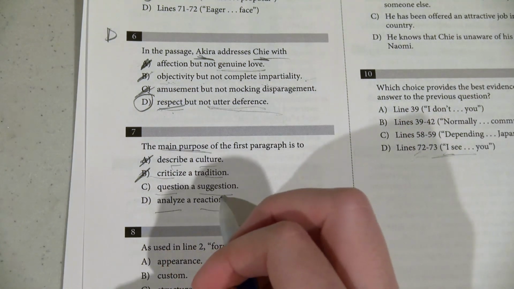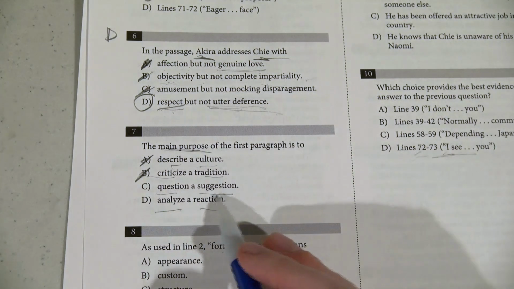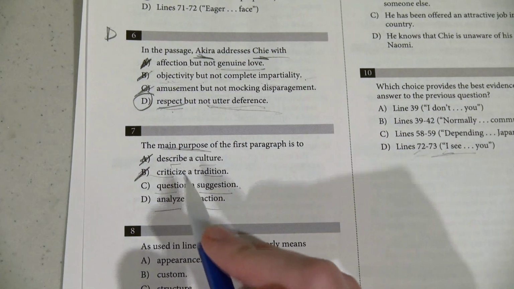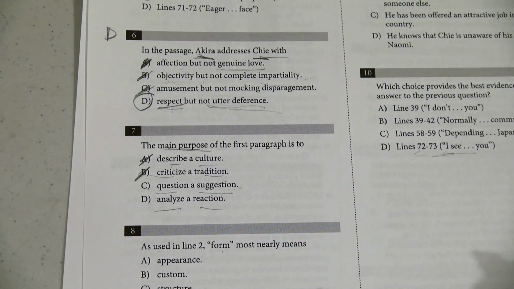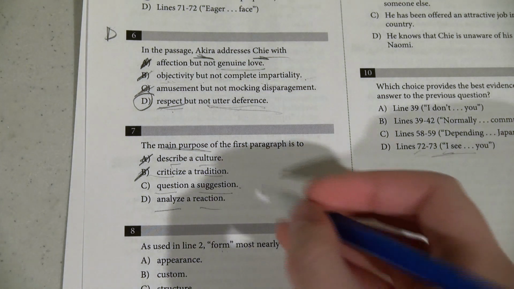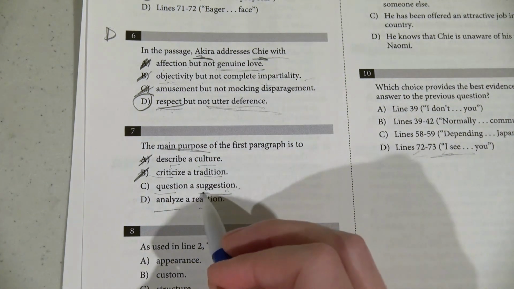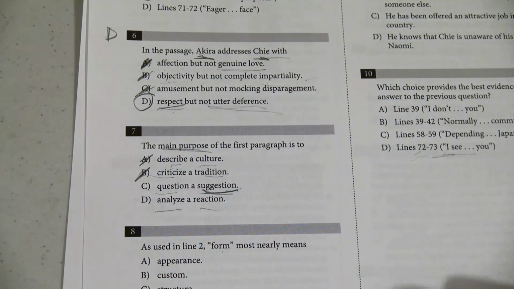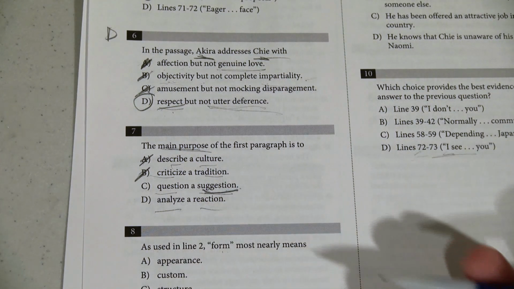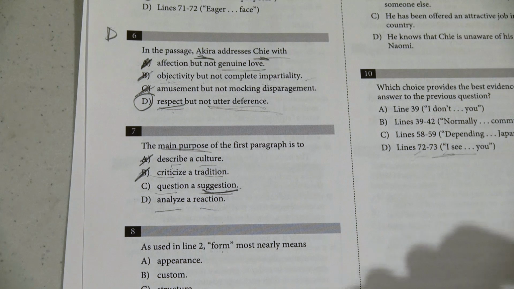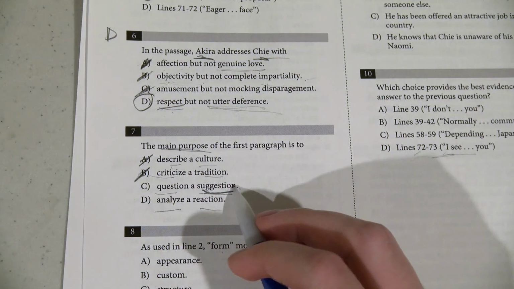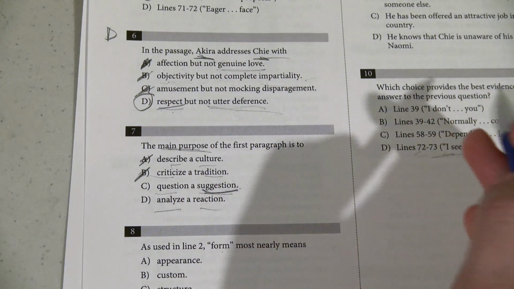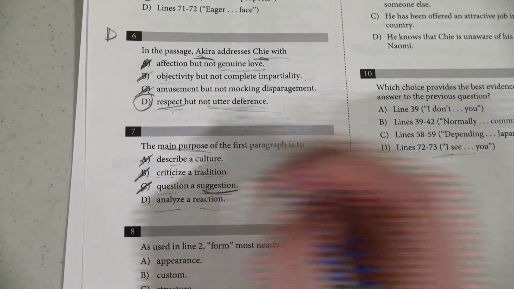Now, question a suggestion. You could be really tempted to pick this one because of the word question, because there are two or three questions within that paragraph, but you have to keep in mind suggestion. Like, what suggestion is it questioning? The fact that he could have had a go-between, or the fact that he did it the way he did? Because nobody told him to do it the way he did it. He just kind of had to do that based on the circumstance. So there's really no suggestion to be questioned here. That's why this one is wrong.